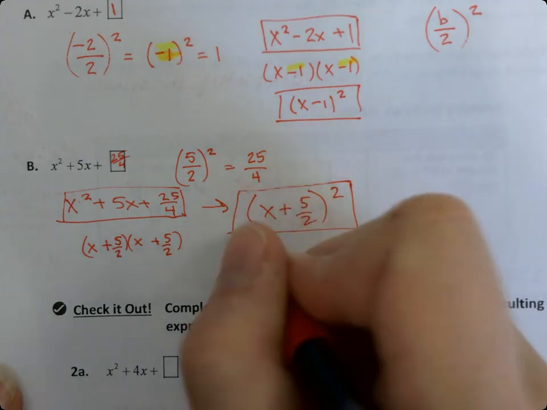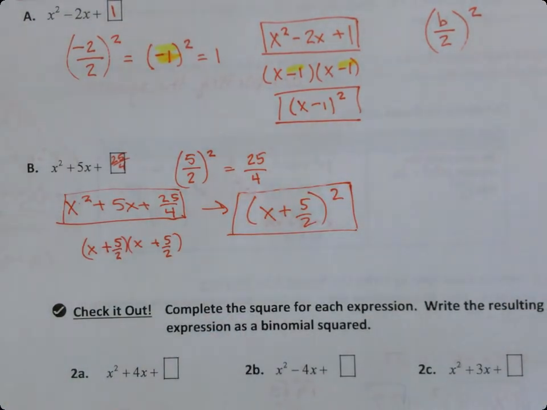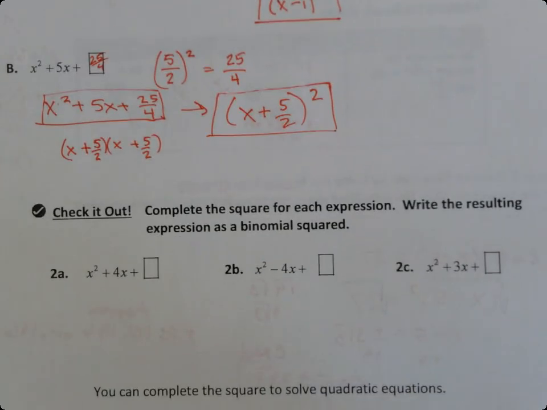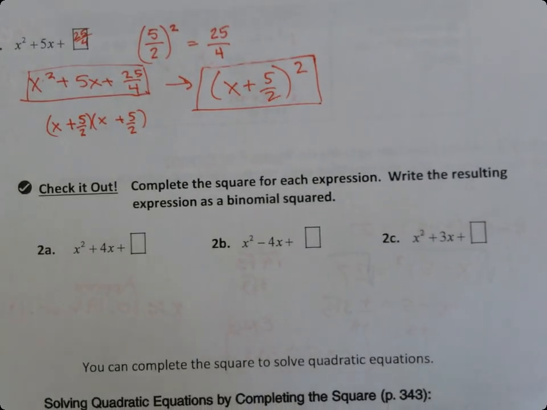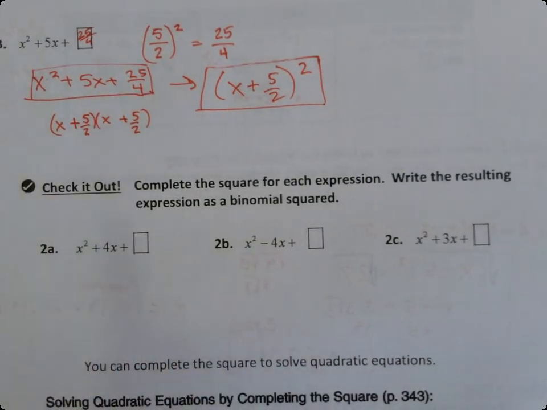So you have all the tools you need now to solve by completing the square. You know how to complete the square. Now we just need to put it to work. So practice completing the square. There's 3 problems for you to try. So complete the square and then factor it. And then we're going to get into solving and using that.